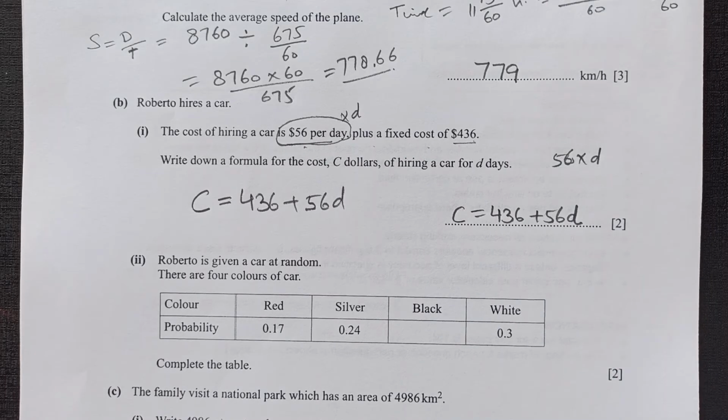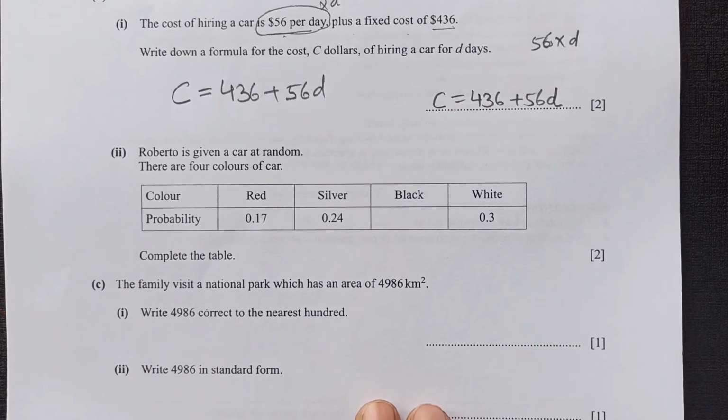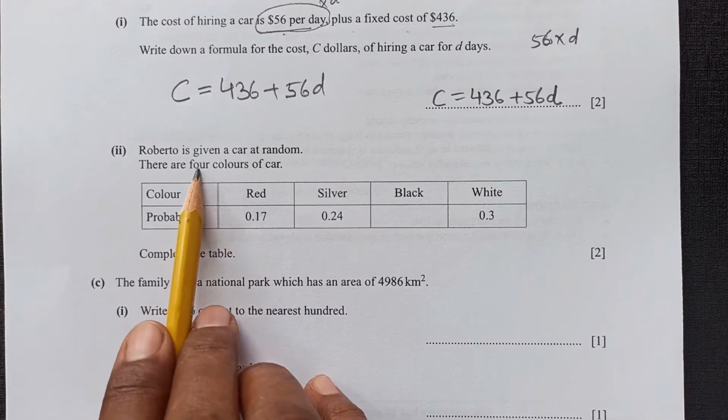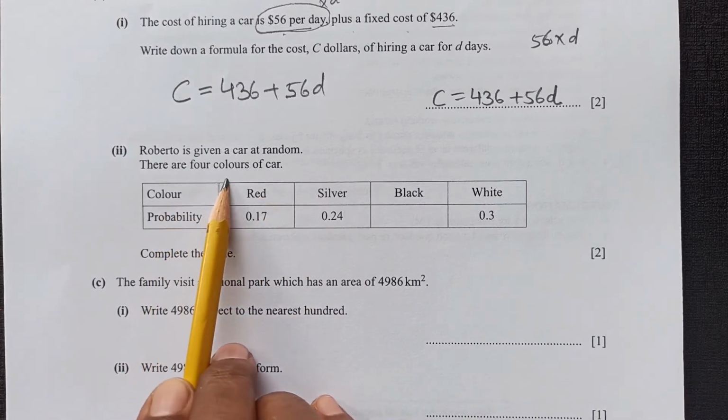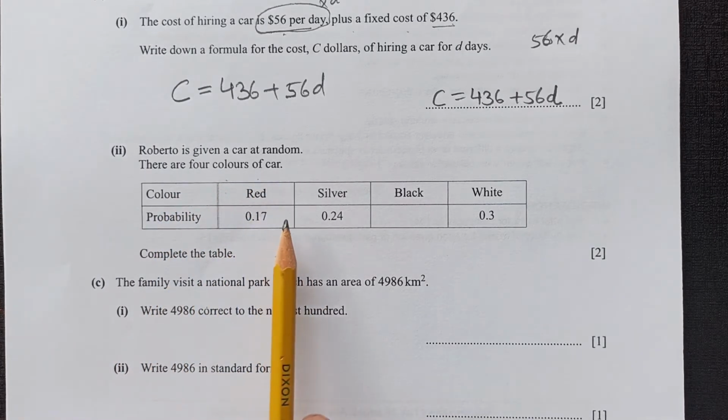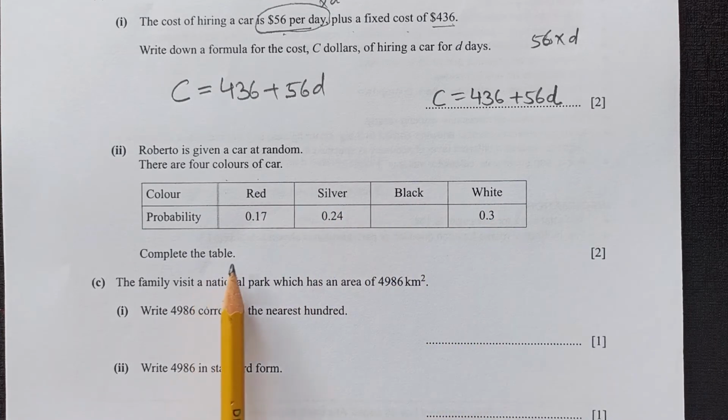Now part 2, Roberto is given a car at random. There are 4 colors of car: red, silver, black and white. Complete the table.